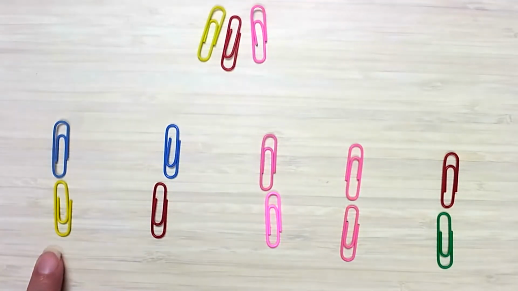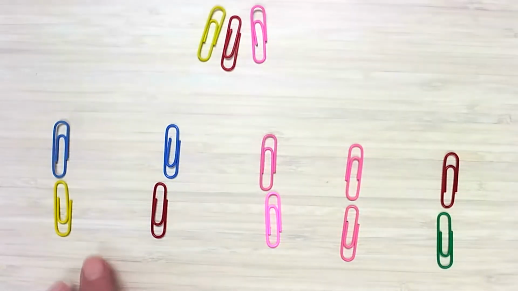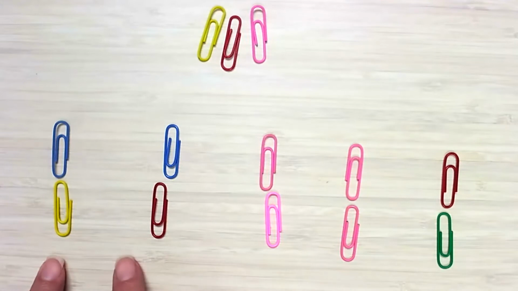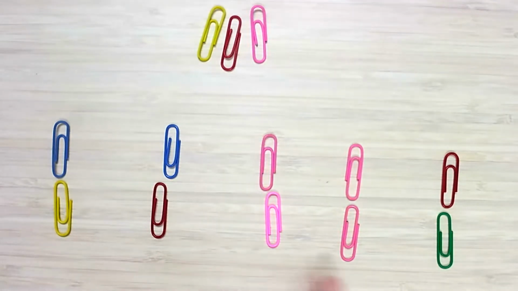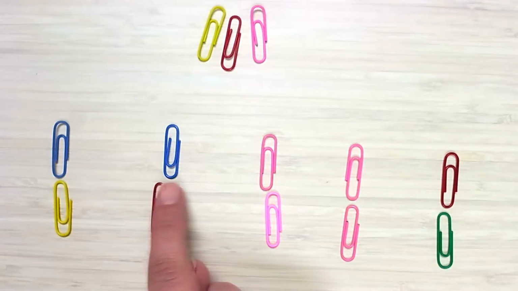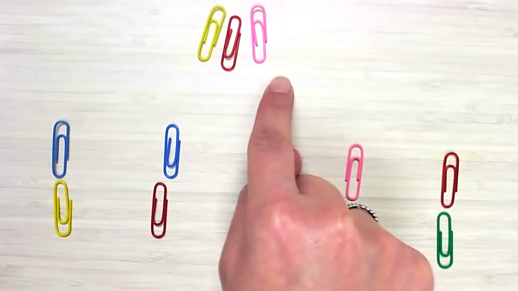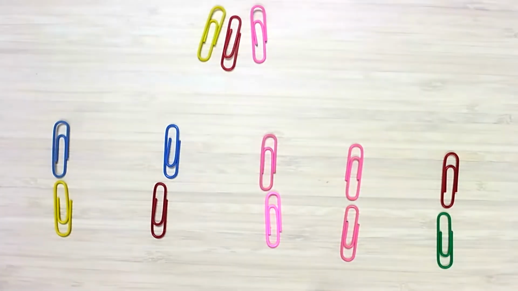Now, if I want to stop and check my work, I'm going to do 5 times 2 plus those 3 that are left over to see if I get back to my answer or my original number of 13. So I know 5 times 2 is 10, 2, 4, 6, 8, 10. 10 plus 3 more is 13. So I know that I did my work correctly.